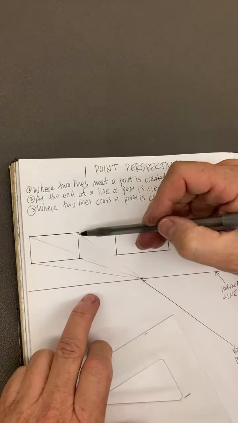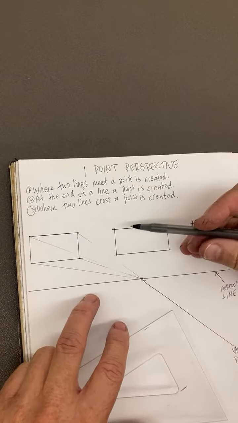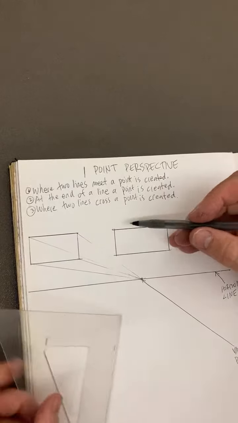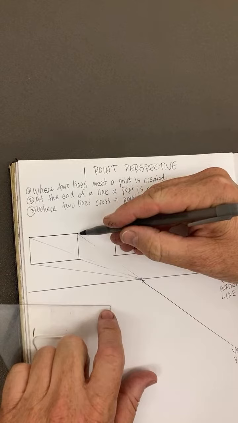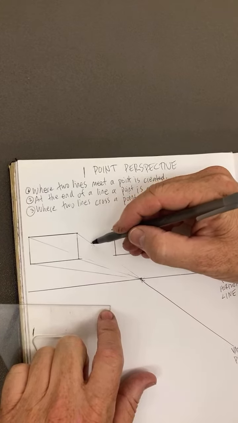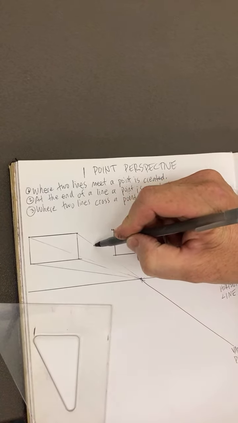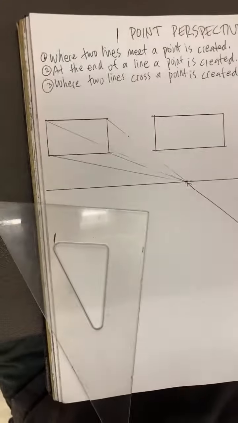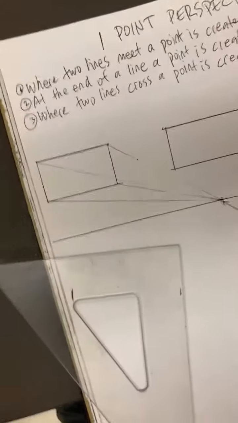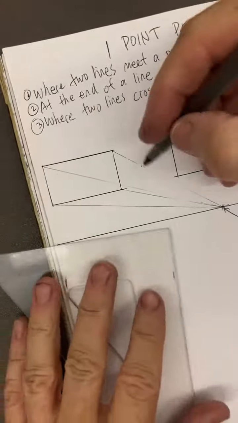Okay, so we've drawn those. So now we're going to do this. We're going to start right here. Okay, we're going to start at this corner and follow this back to about right here. Okay, let me get closer, just so we're closer. And that almost fell off. There we go.